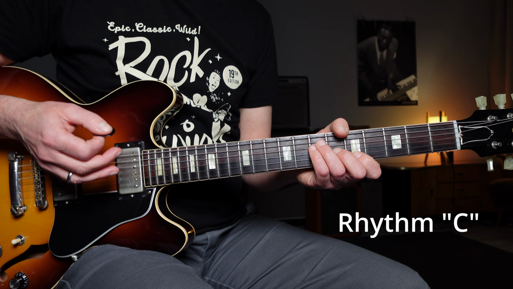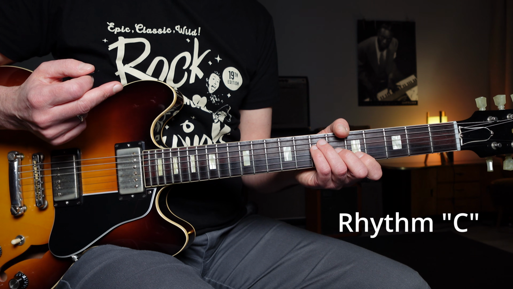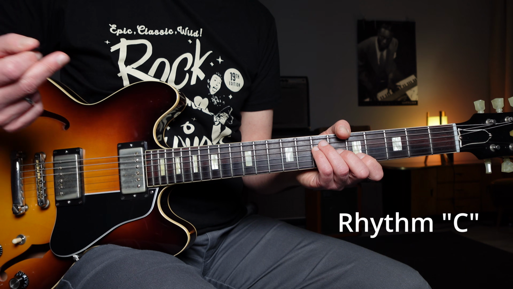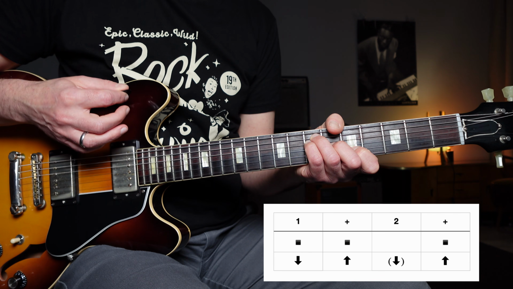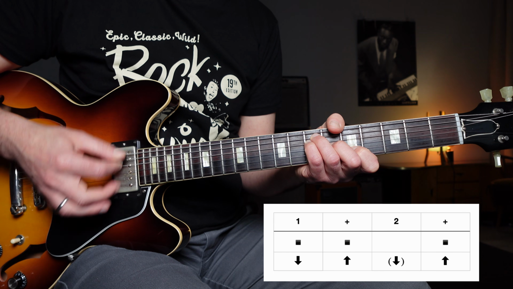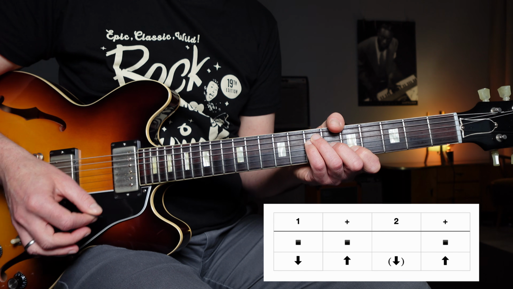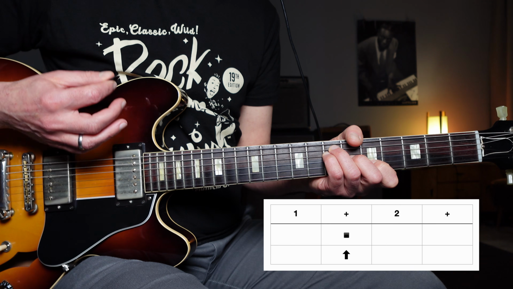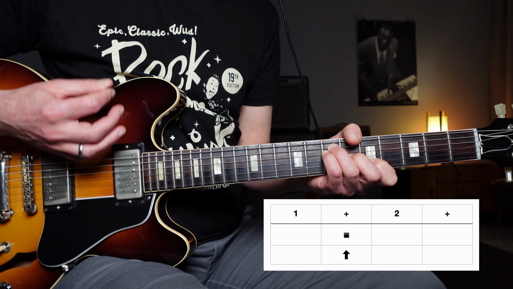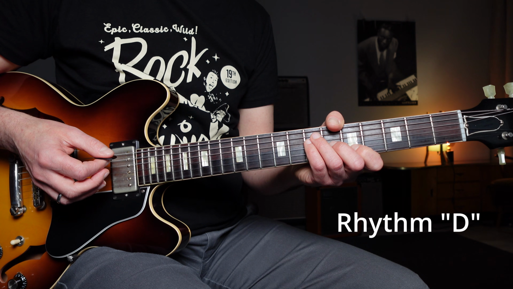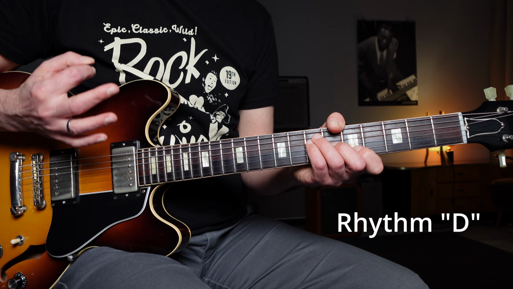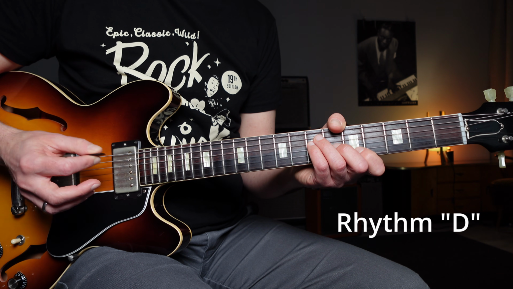The second way, play the impulses on 1, 2 and, so leave out the 2, like this. The third way, play the impulses on 1, 2, and, like this.